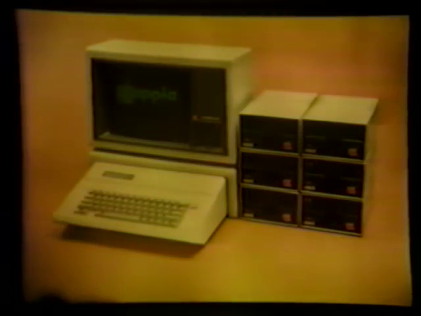The Apple IIe is a powerful personal computer and can have up to 6 disk drives connected to it. This increases the amount of information instantly accessible to the computer.